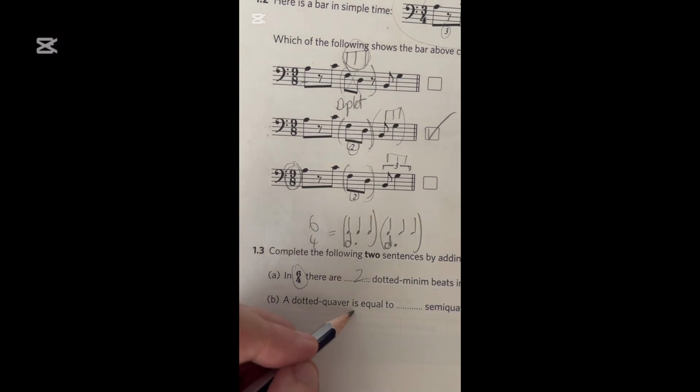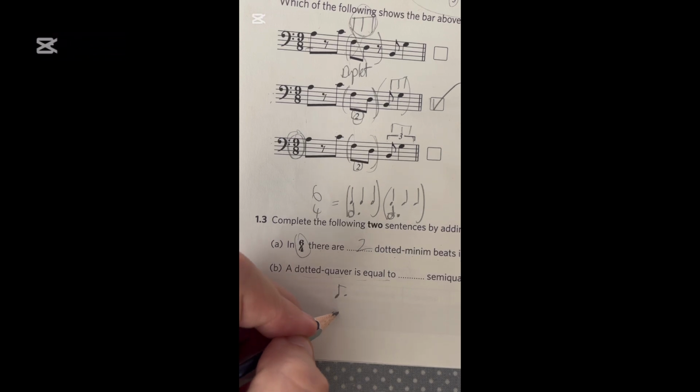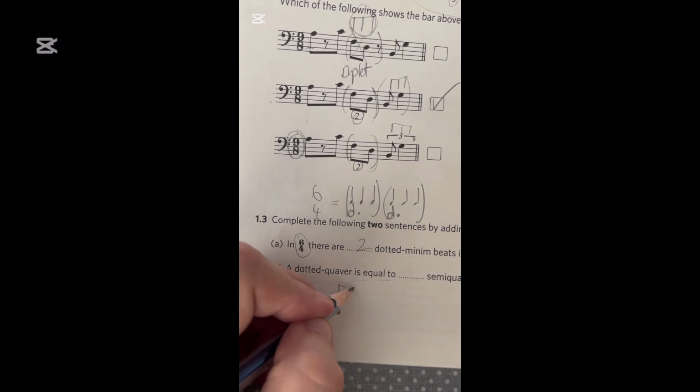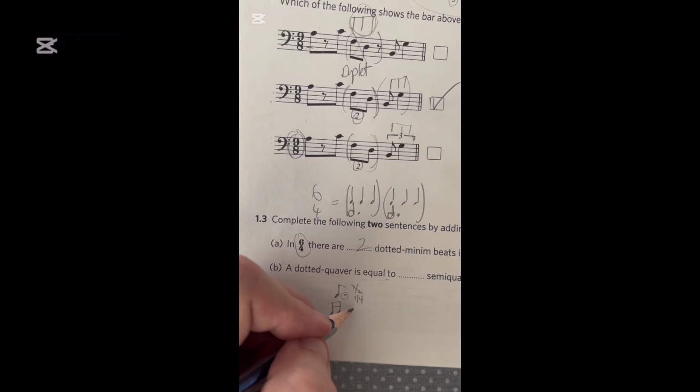And then a dotted quaver is equal to how many semiquavers? There are 2 semiquavers in the first quaver, and because the dot behind the note always gets half the value of the note that it's in front of, that's 1. We have 1, 2, 3, so it's 3.